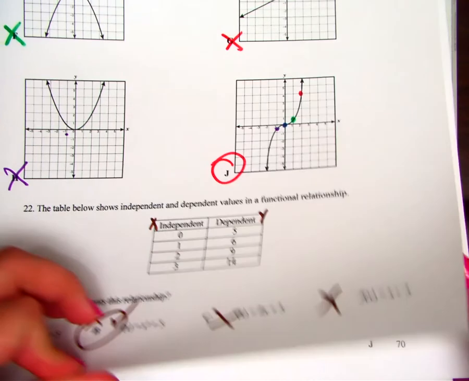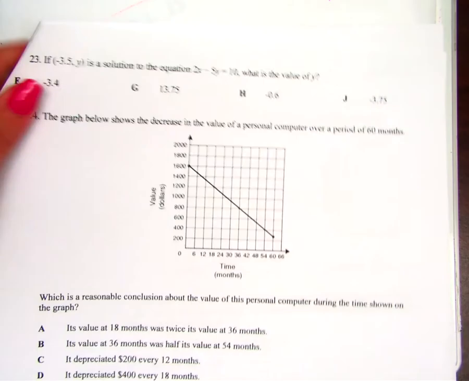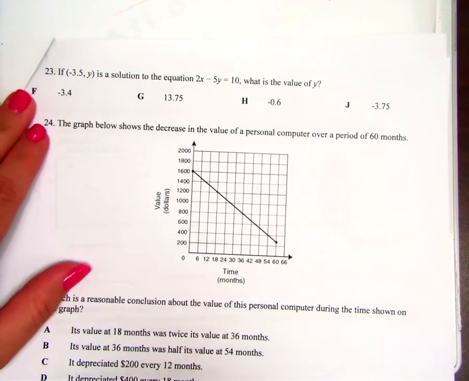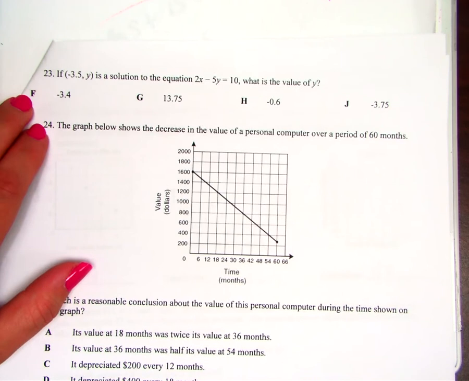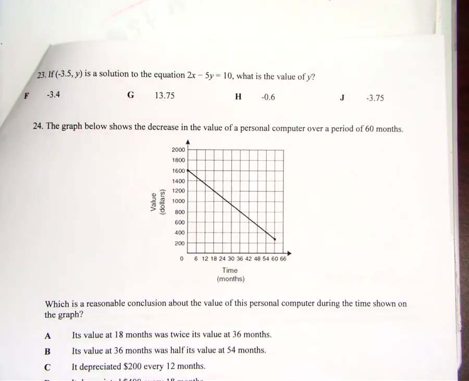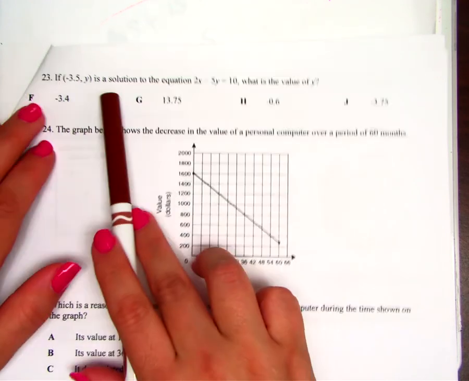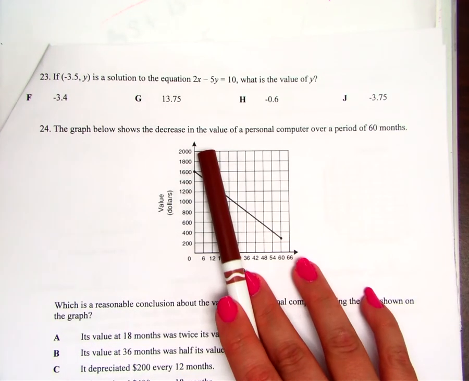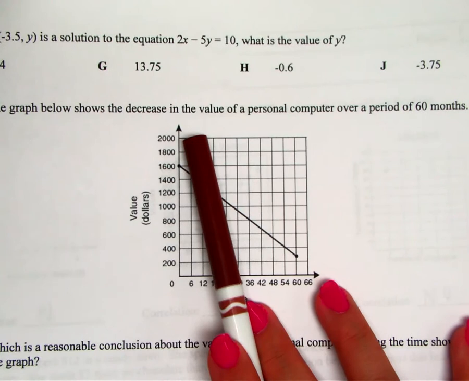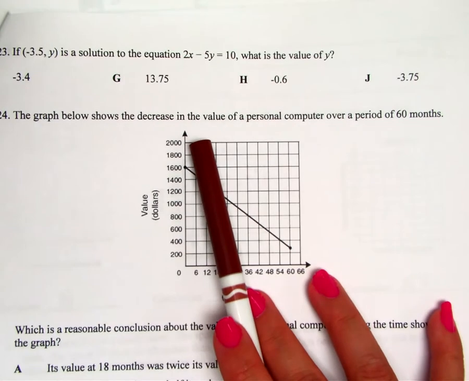We're almost done, guys. Ready? Last page. Number 23. It says, if negative 3.5 comma y is a solution to the equation 2x minus 5y equals 10, what is the value of y?